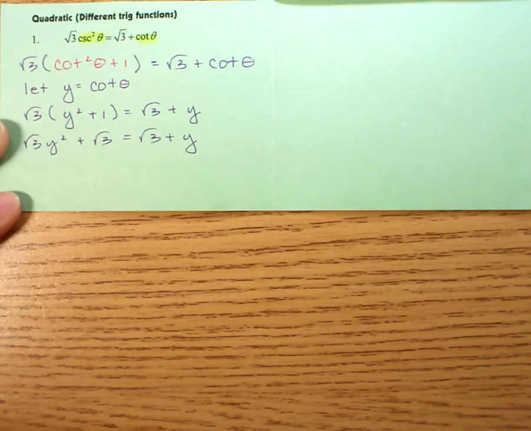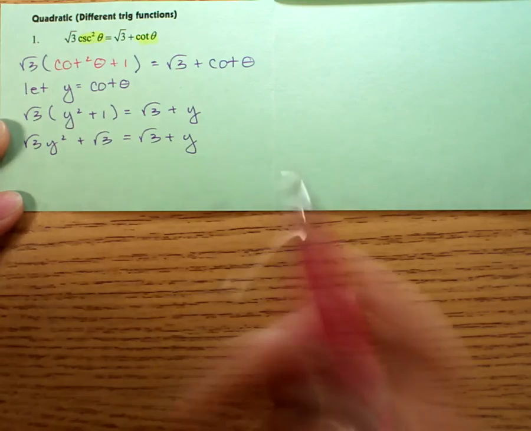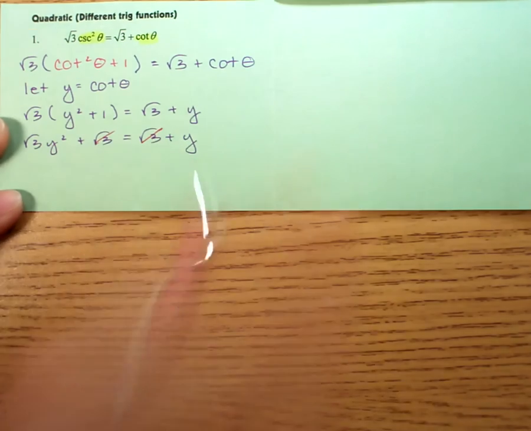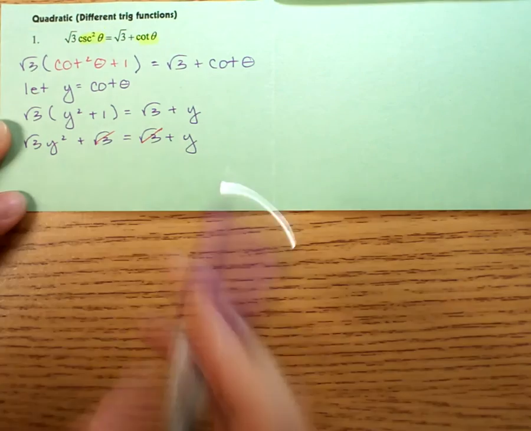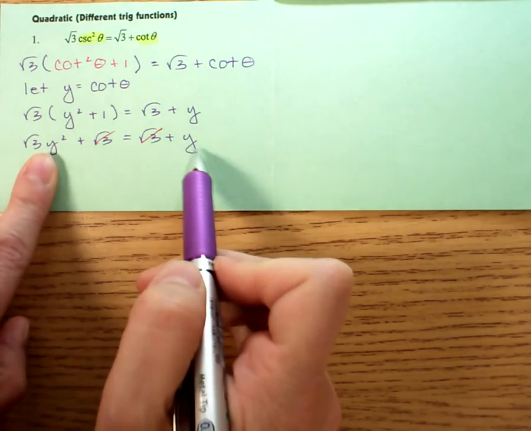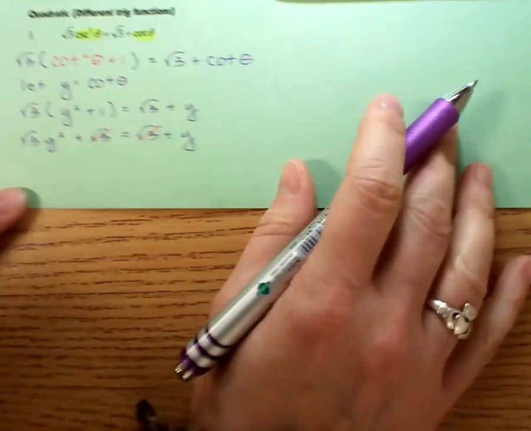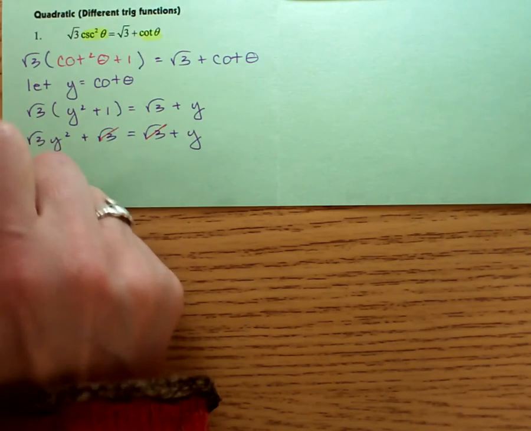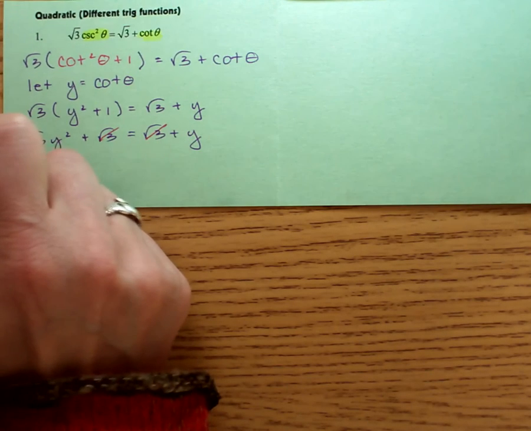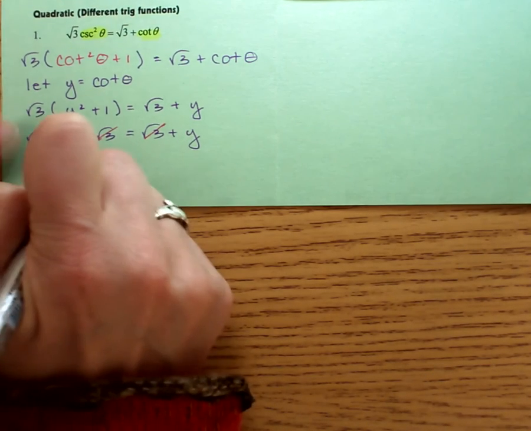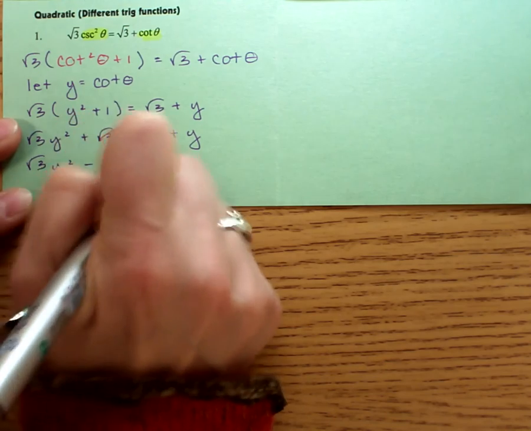And now I can see that if I subtract square root of 3 from each side, my square root of 3's will cancel out. So now all of my constant values have dropped out, so I'm going to move everything to the left-hand side. Square root of 3 y squared minus y equals 0.